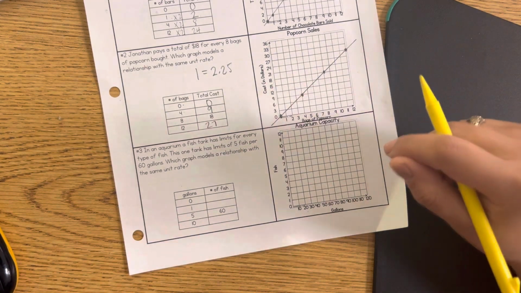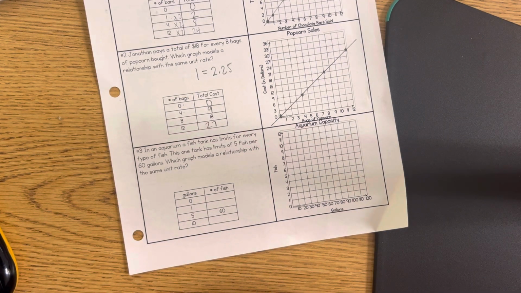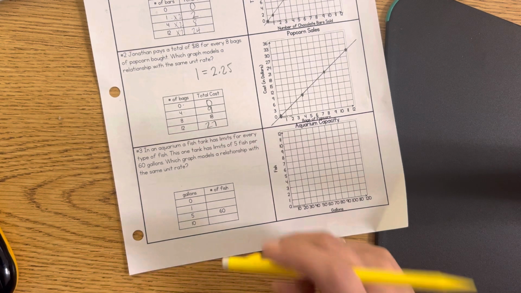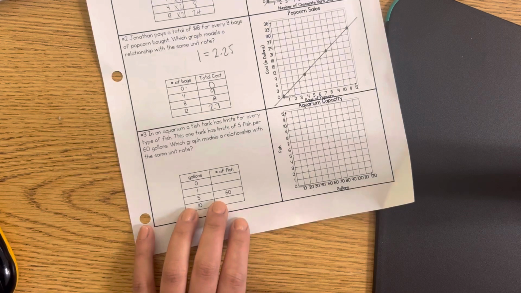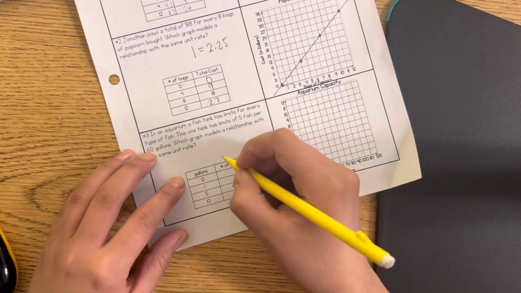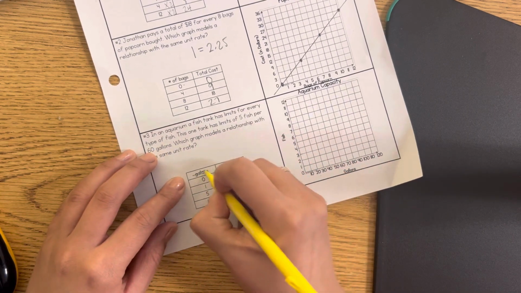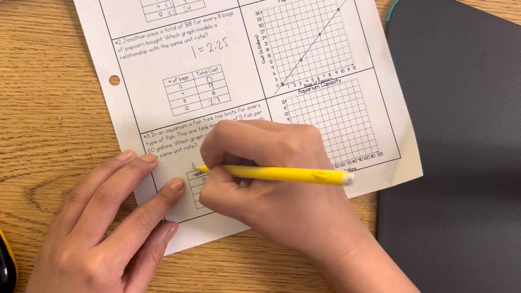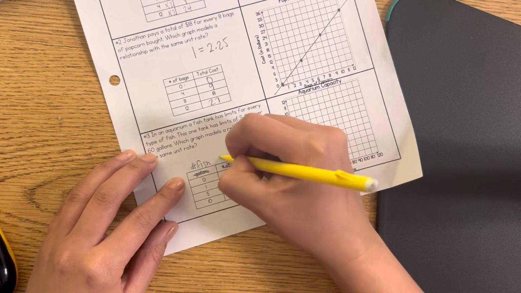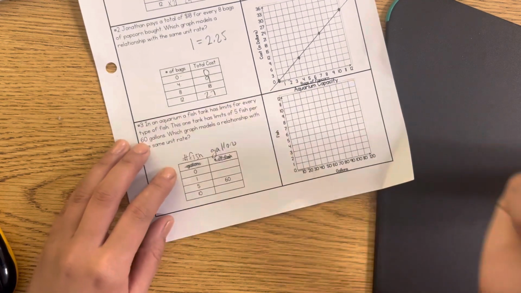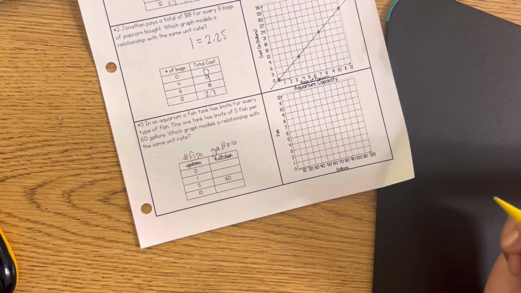Another one. An aquarium, or fish tank, has a limit for every type of fish. This one tank has limits of 5 fish per 60 gallons. Which graph models a relationship with the same unit rate? So if 5 fish can take up 60... I think I reverse these. Okay, so number of fish should go over here, and gallons should be over here. Sorry, nope, because that's X and that's Y.